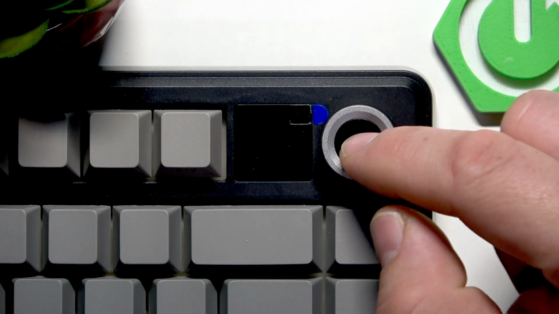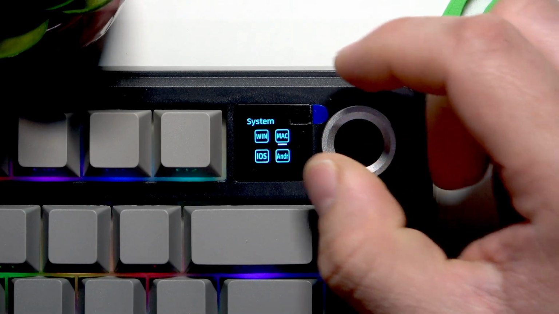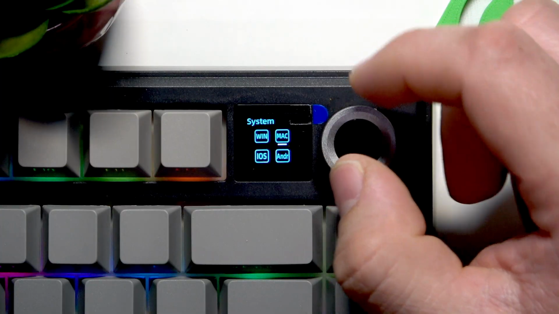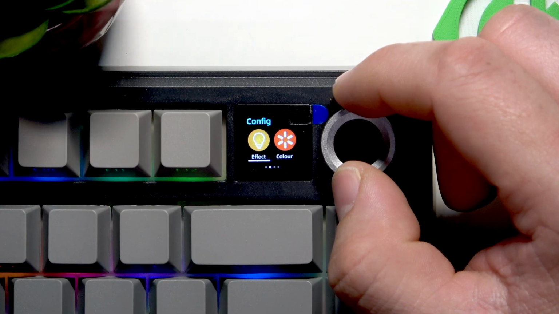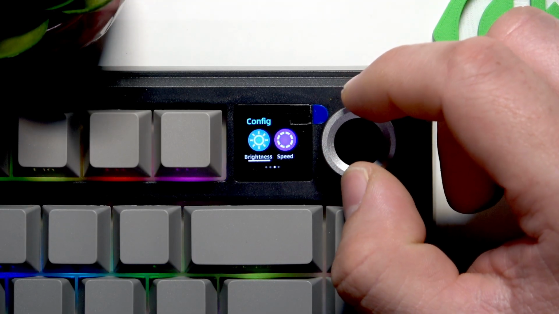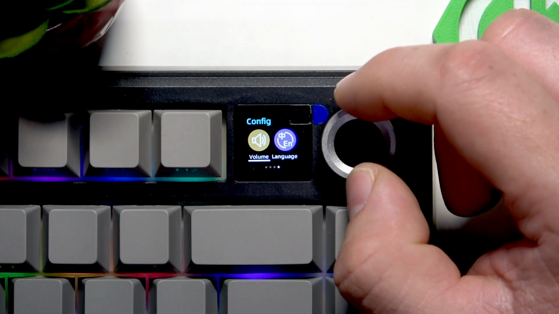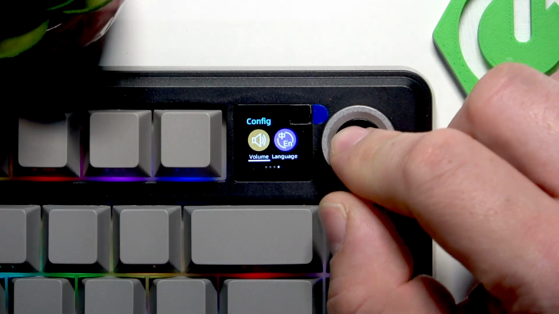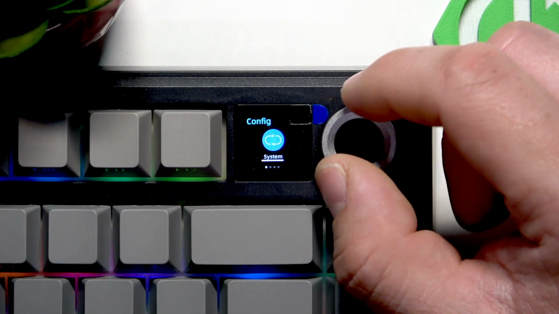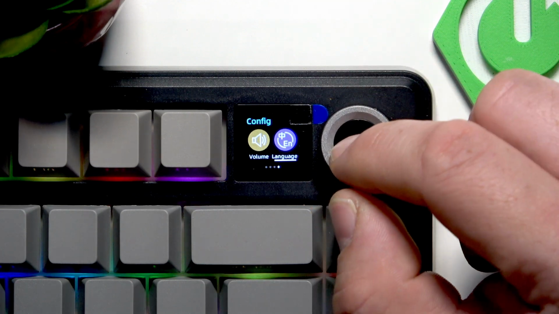In the beginning, let's press knob in the top right corner. Firstly, you can select System Mode, and then you can go to RGB Effect, Color, Brightness, Speed. Then you can change volume of the PC and language of your keyboard.